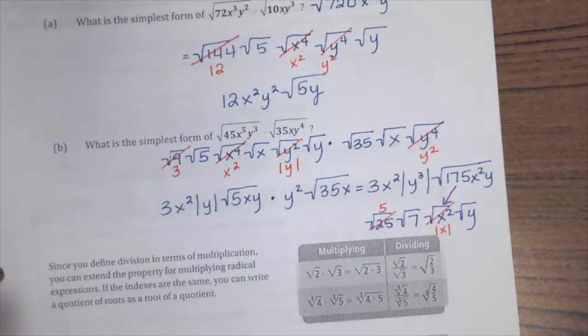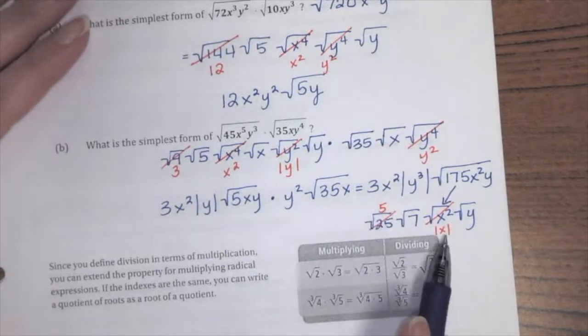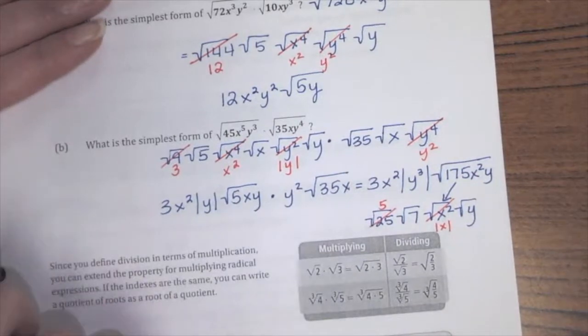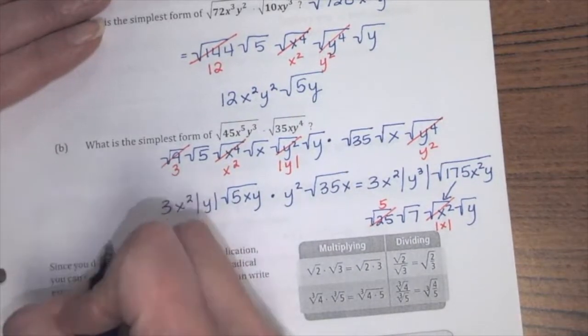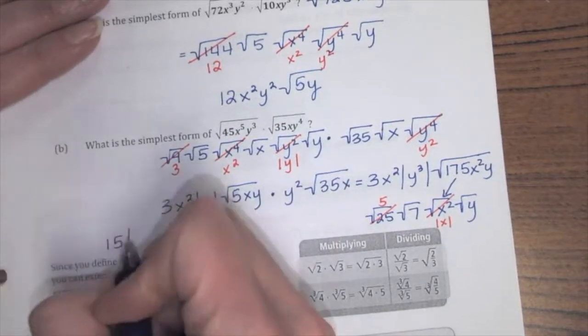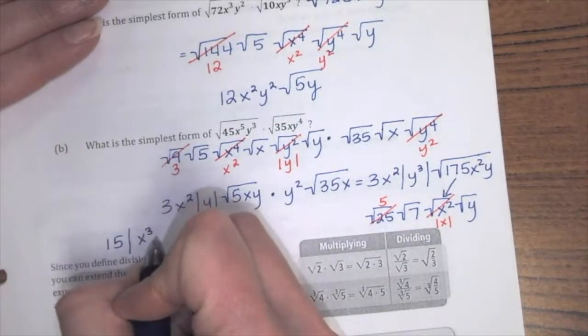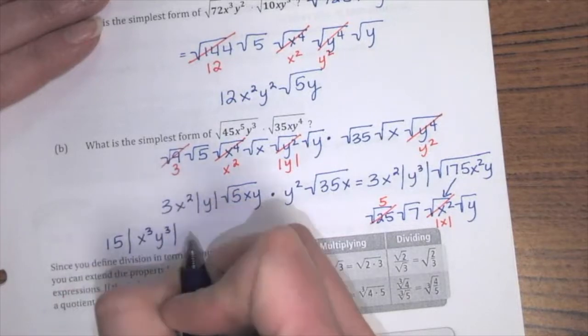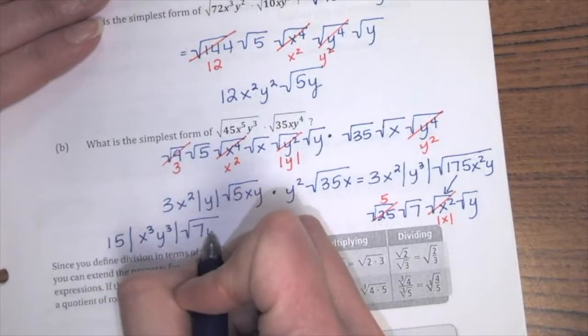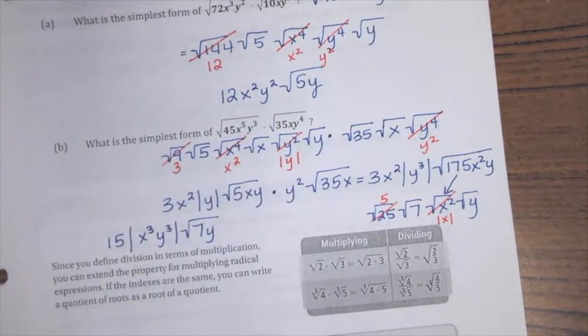Now, I need to combine these with all of this. So I've got 15 absolute value of x to the 3rd, y to the 3rd, times the square root of 7y. So that's just a different way of going about it. You can do it either way, whichever you prefer.